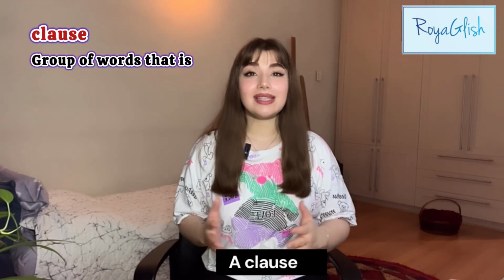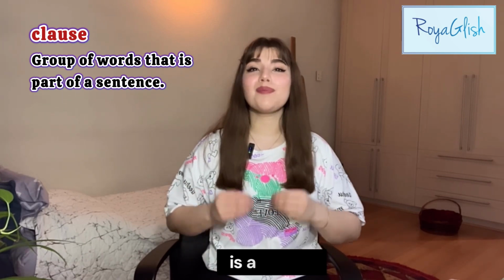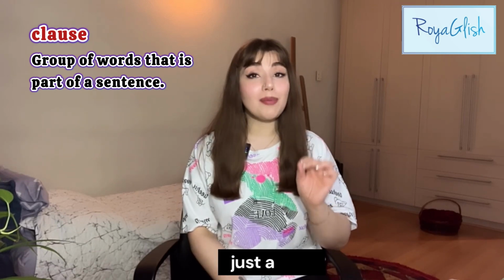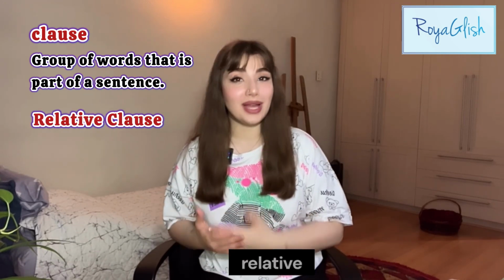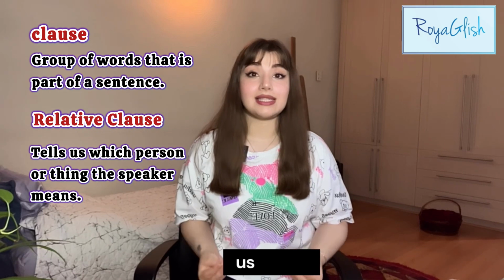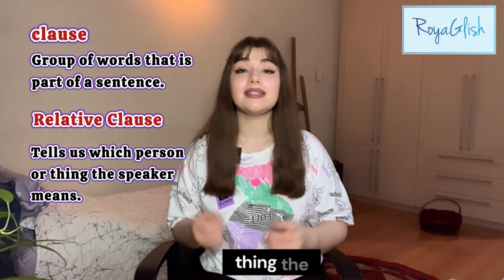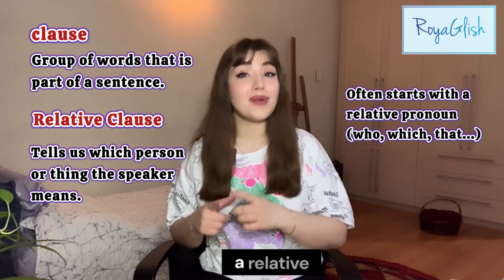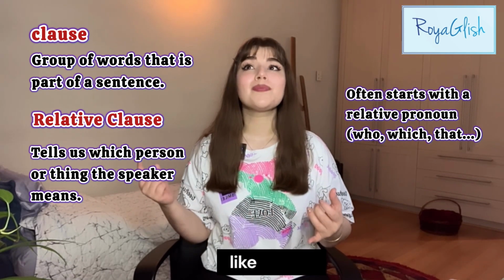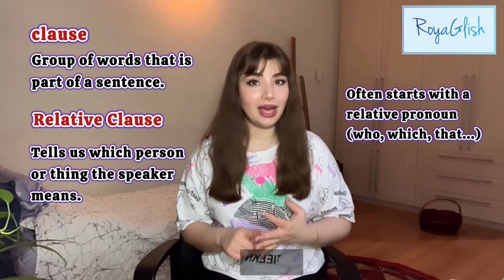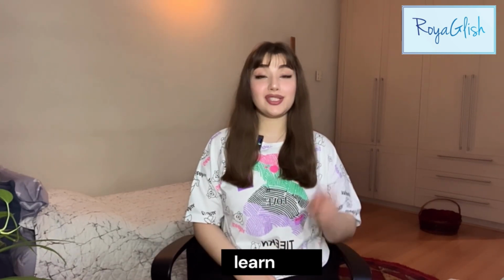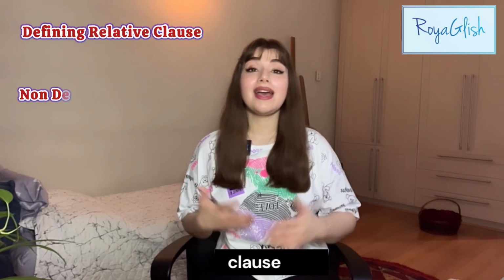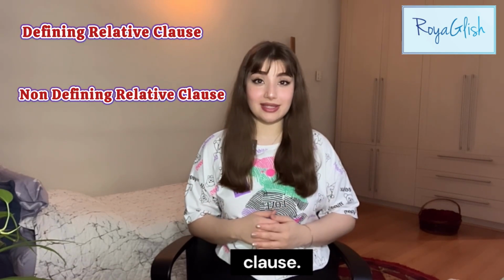Alright, a clause is a group of words that is a part of a sentence. It's not a complete sentence, just a part of it. And the relative clause tells us which person or thing the speaker means. It often starts with relative pronouns like which, who, and that. Now we are going to learn two types of relative clauses: defining relative clause and non-defining relative clause.